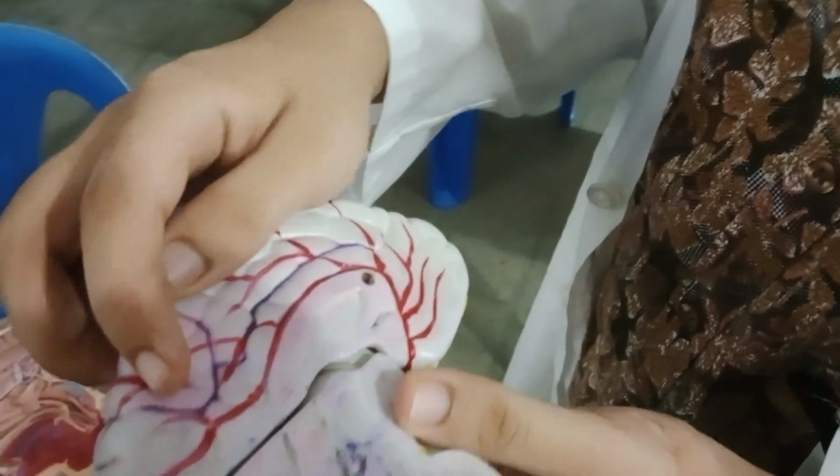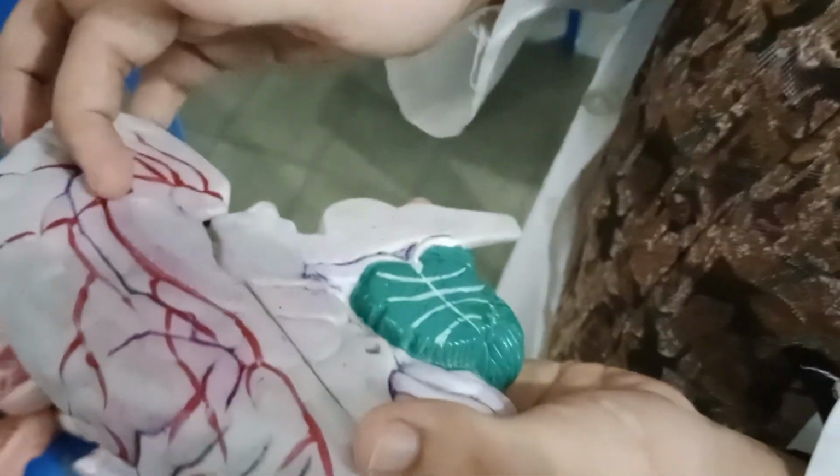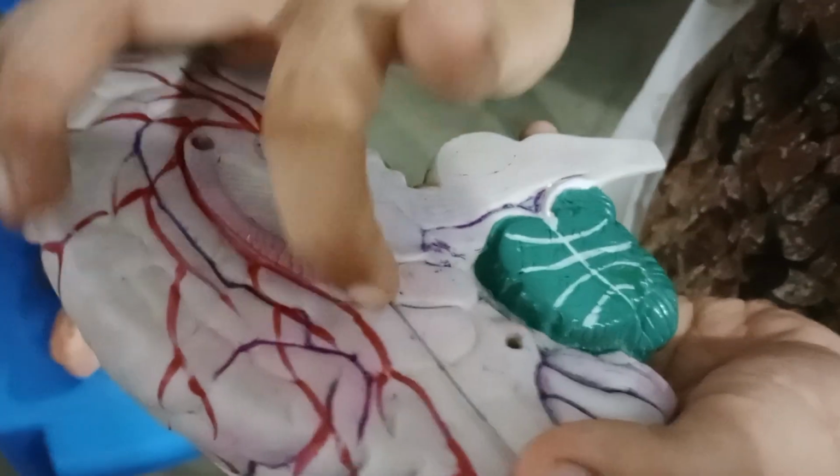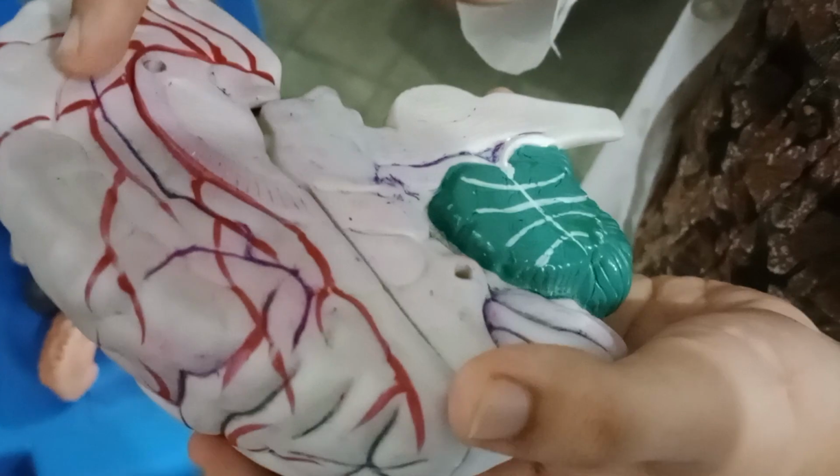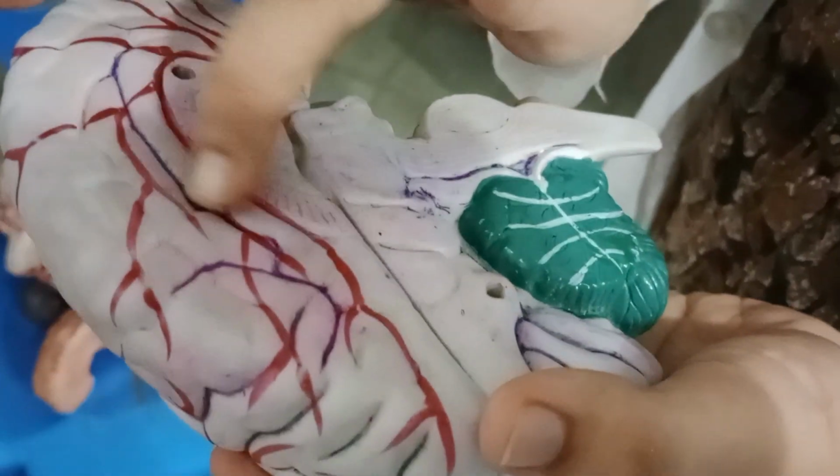And on the backside, there is the central sulcus cutting the medial surface, and this is the corpus callosum, and this is the callosal sulcus, and this is the cingulate sulcus. Between callosal sulcus and cingulate sulcus there is cingulate gyrus.